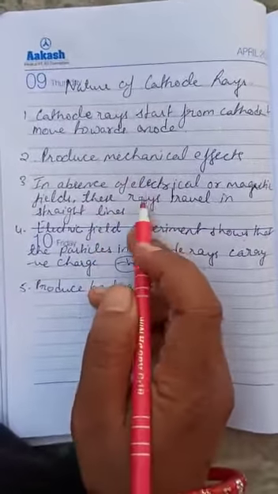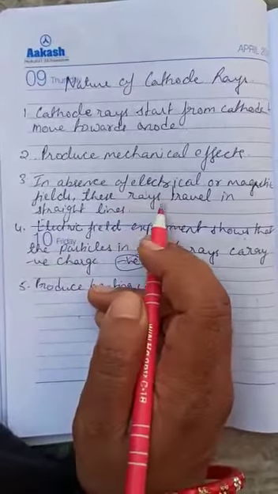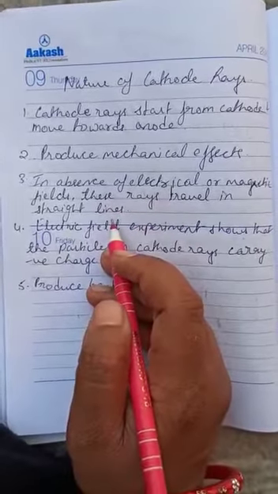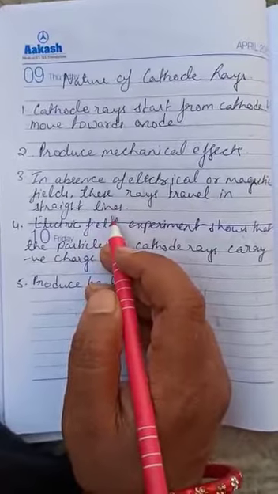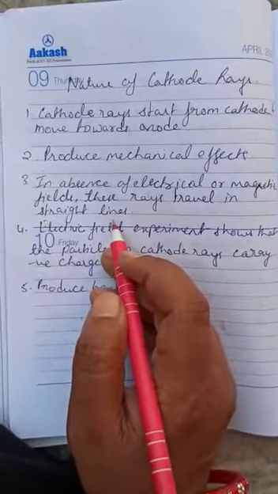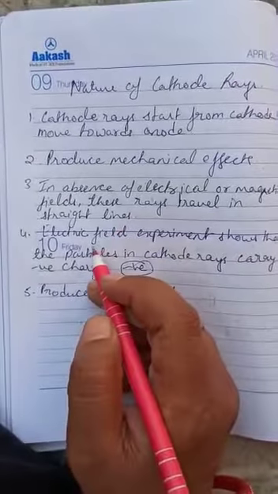Next, in the absence of an electrical or magnetic field, these rays travel in a straight line. It means that if there is no kind of field, whether magnetic or electric, then in that case the cathode rays travel in a straight line.